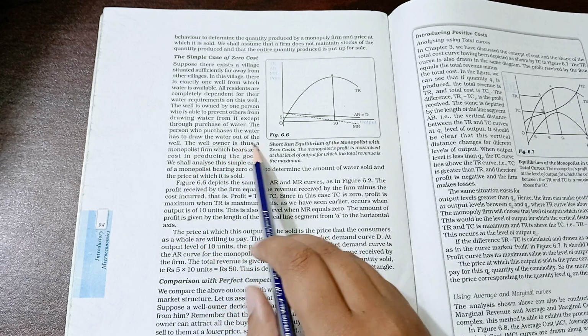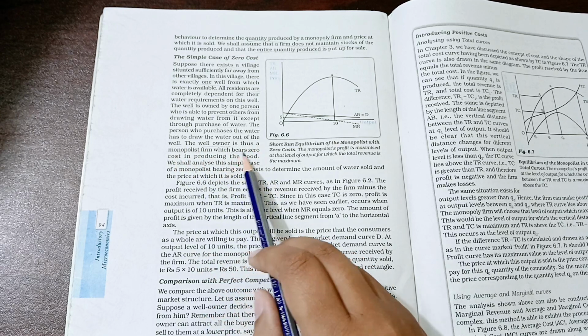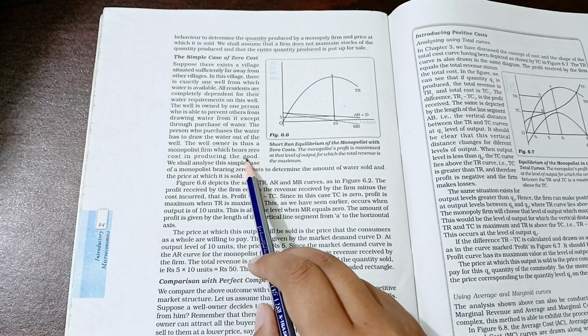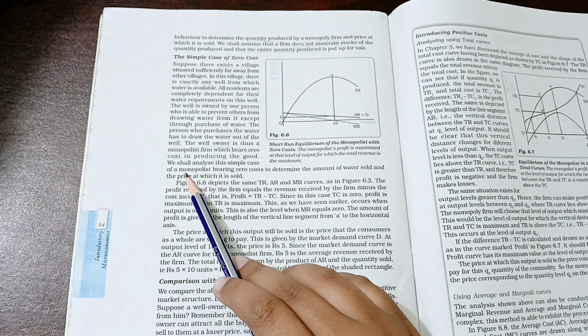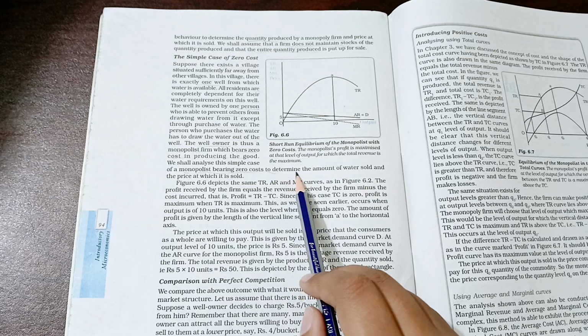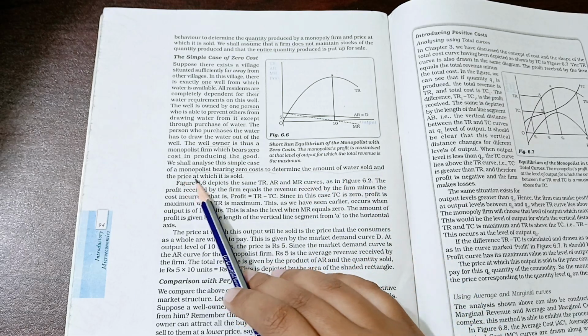The well owner is thus a monopolist farm which bears zero cost in producing the good. We shall analyze this simple case of a monopolist bearing zero cost to determine the amount of water sold and the price at which it is sold.